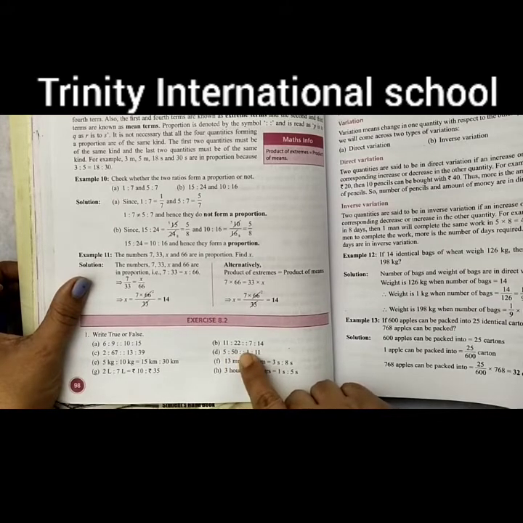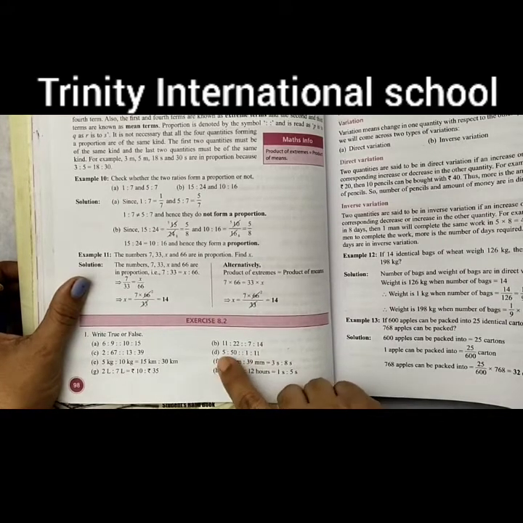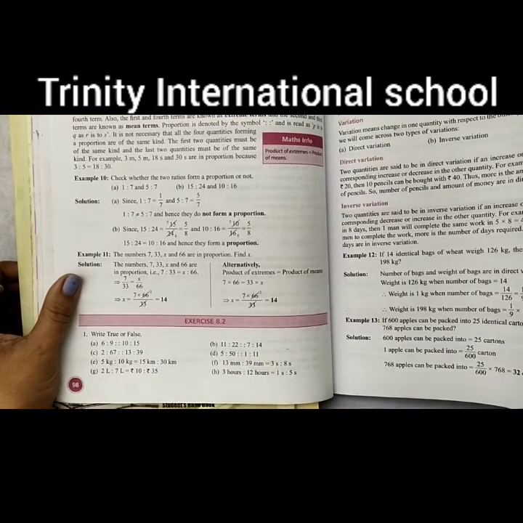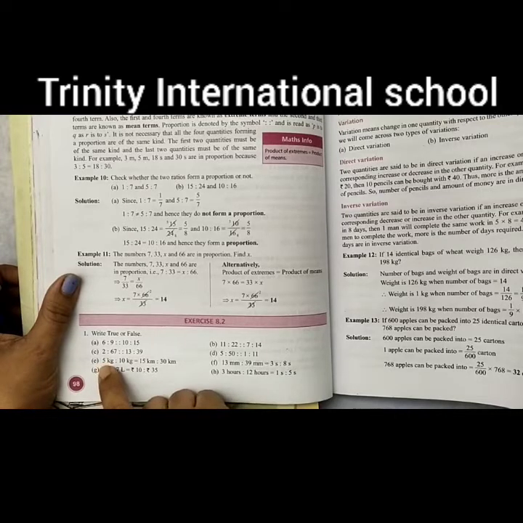5:50 is proportional to 1:11. Again 5:50 will be 1/10 हो जाएगा और यहाँ पर 1/11 हो जाएगा. Again these are not in proportion. So this is also a false statement. Okay, now let us move to this one.